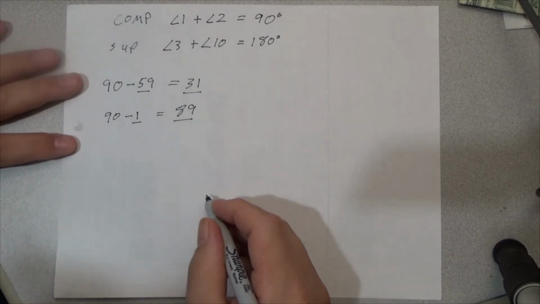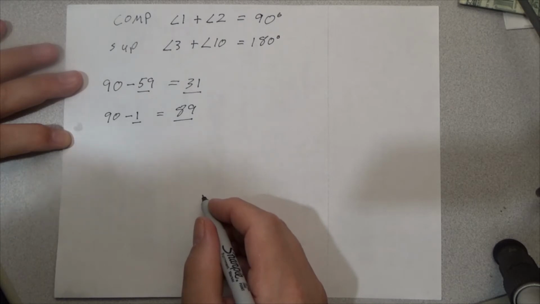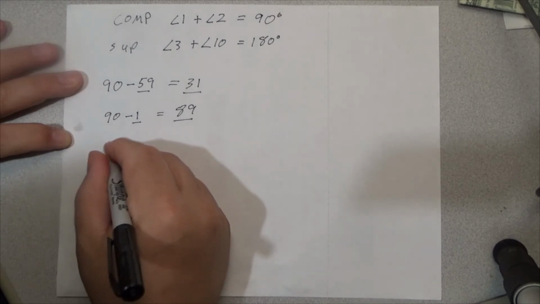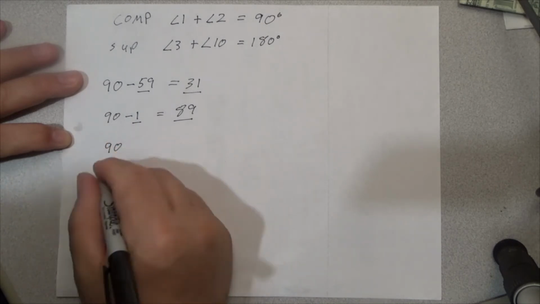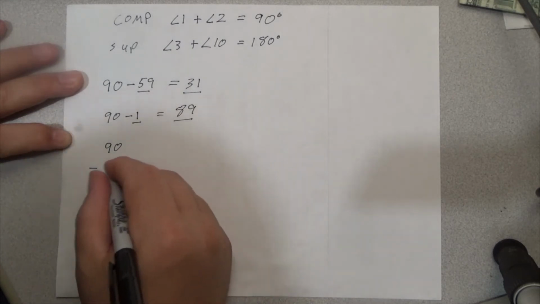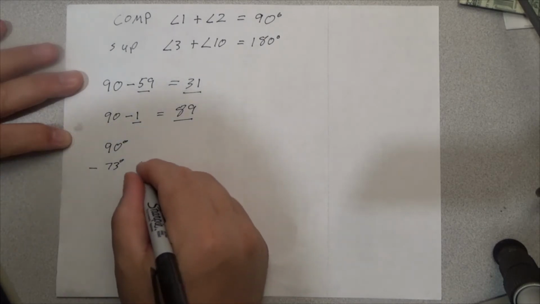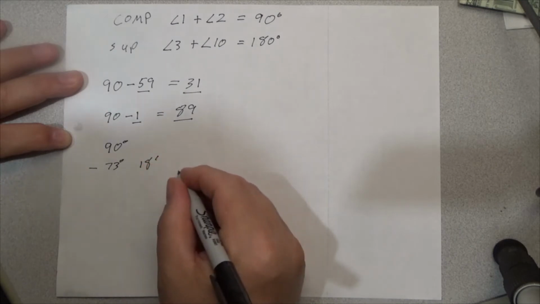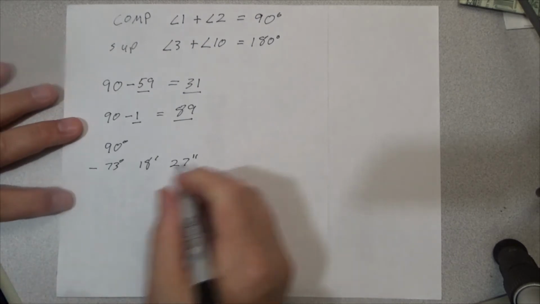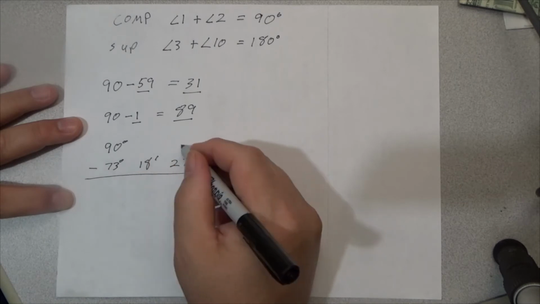All right, so let's say we've got one in degrees, minutes, seconds. Let's just take number 13, for example. 90, and I'm going to write it this way, minus 73 degrees, 18 minutes, and 27 seconds. So 90 minus this. Right now I've got zeros here.